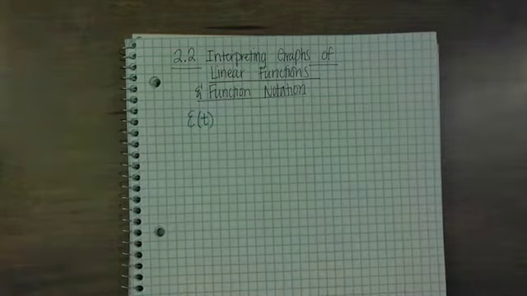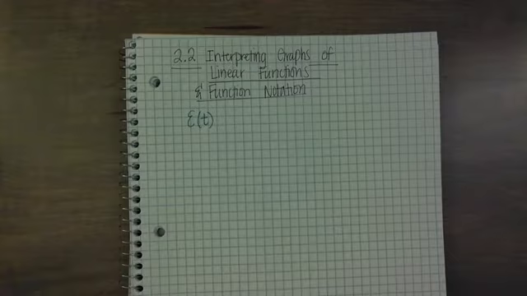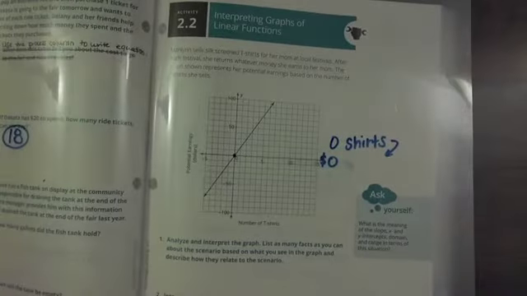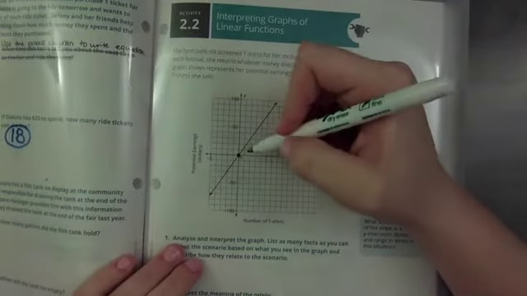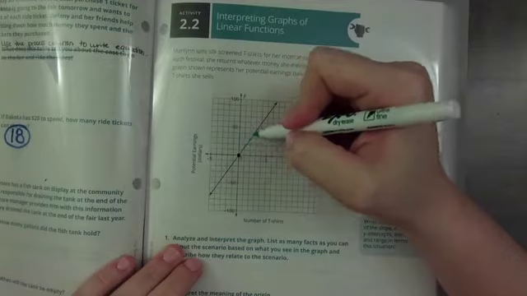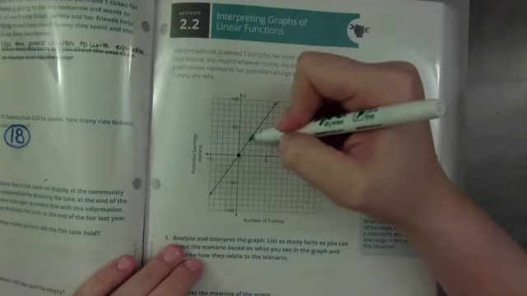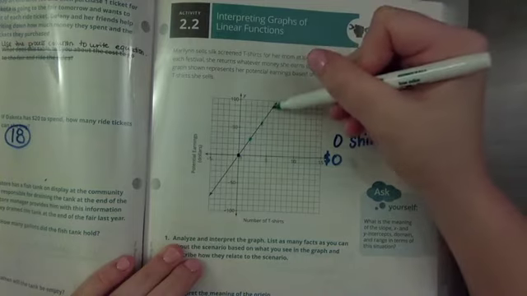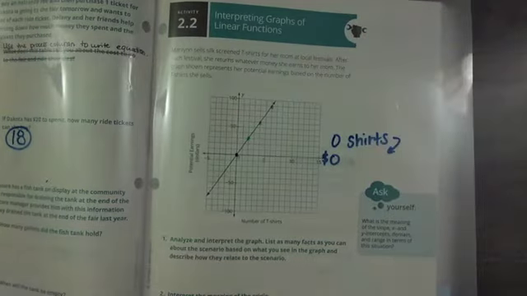Okay, so remember to write our equation, we need slope and we need the starting value. So I'm going to point out those things on our graph. So I always like to look on my graph for the points that cross exactly, and I like to mark them so I know where I'm finding my slope.